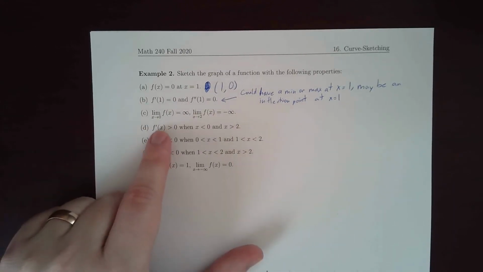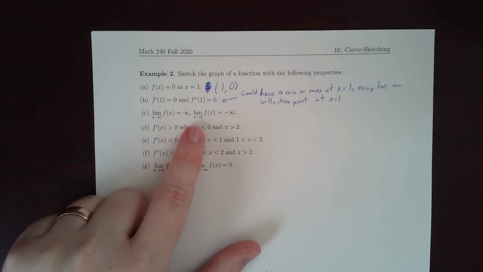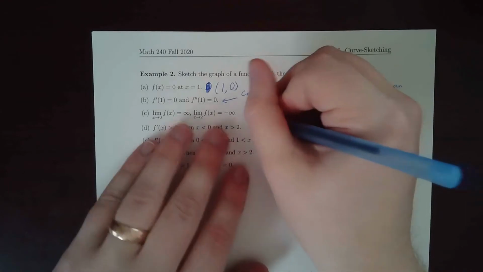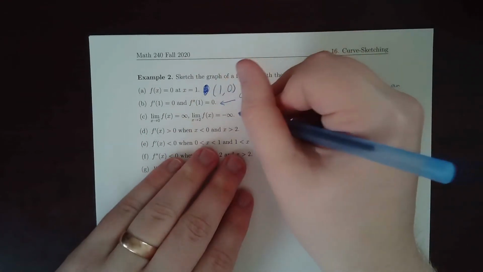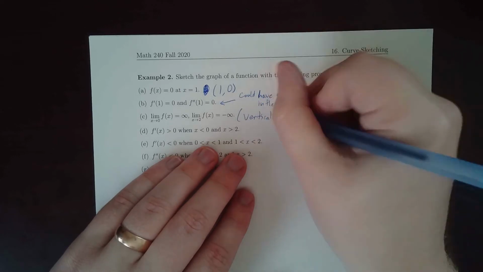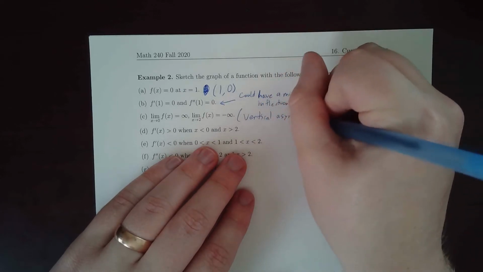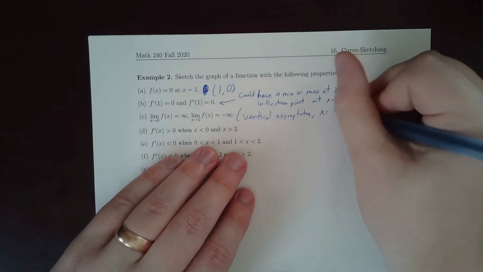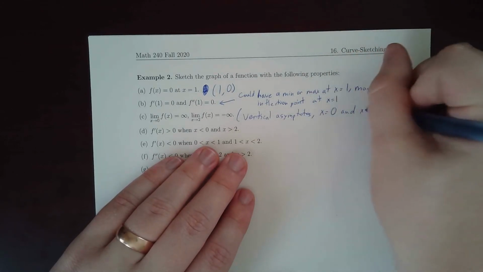We're told that the limit as x approaches 0 of f of x is infinity, and the limit as x approaches 2 of f of x is negative infinity. So these tell us, since we're going to infinity or negative infinity, these are vertical asymptotes of x equals 0 and x equals 2.